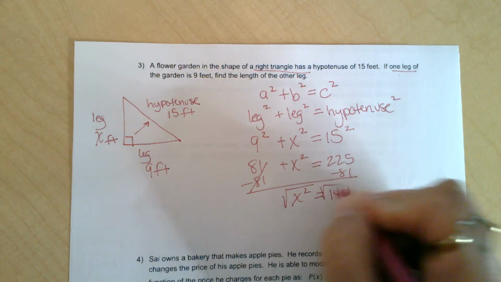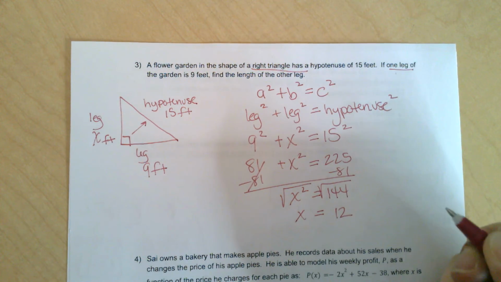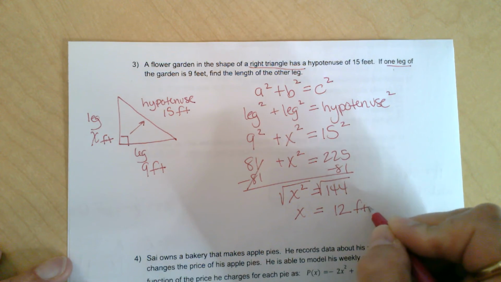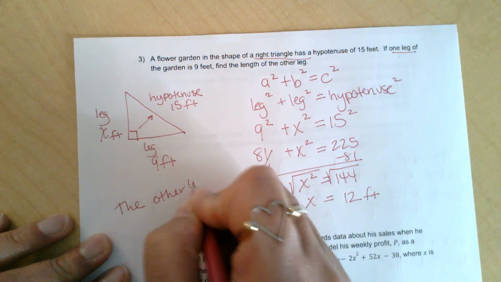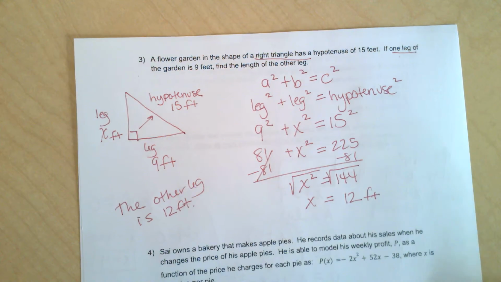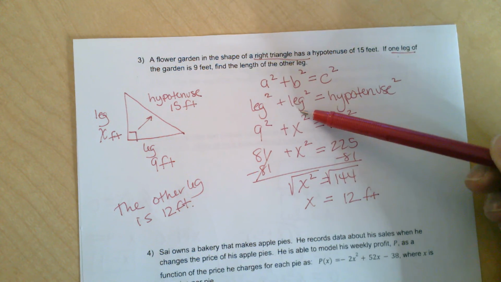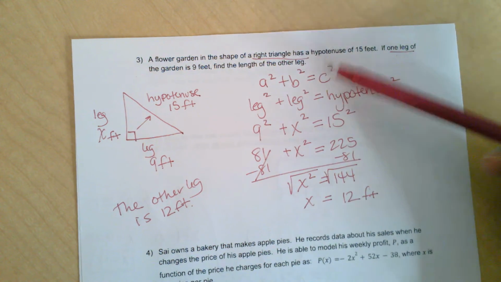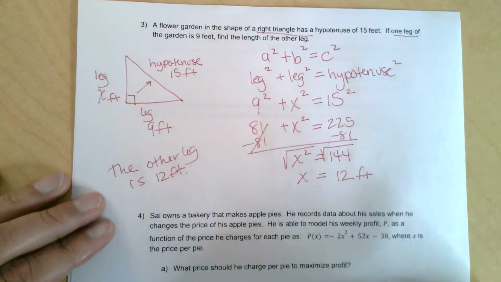Square root undoes a square. So x equals 12. And so this is going to be 12 feet. So the other leg is 12 feet. And there you have it. Okay. So you are going to have to know the Pythagorean theorem. So if you want to refer back to this for a good review, there you have it.